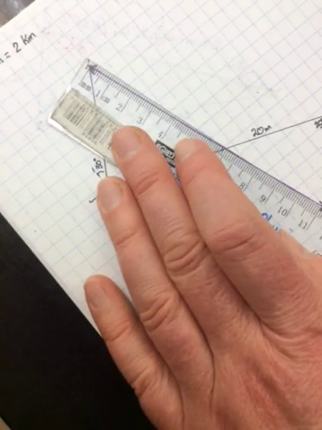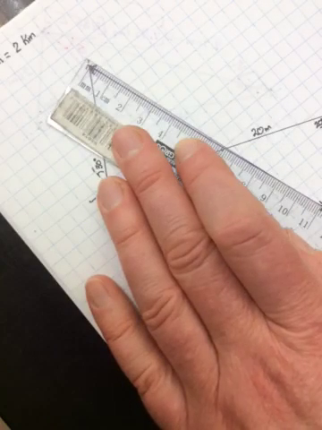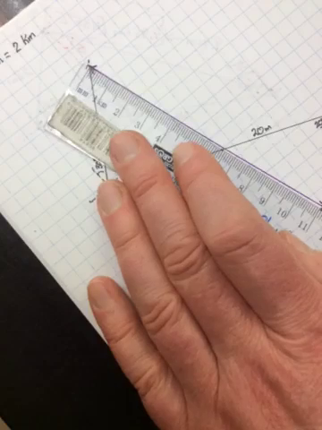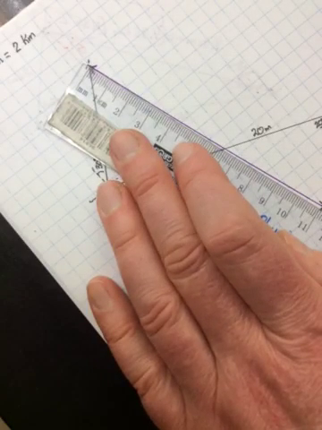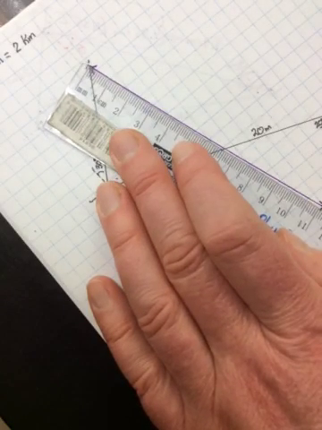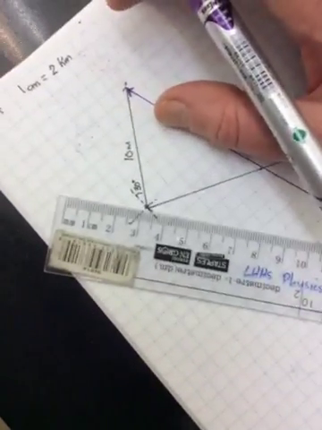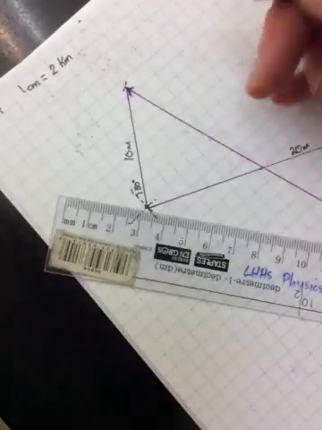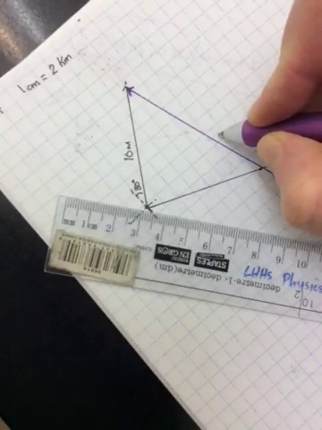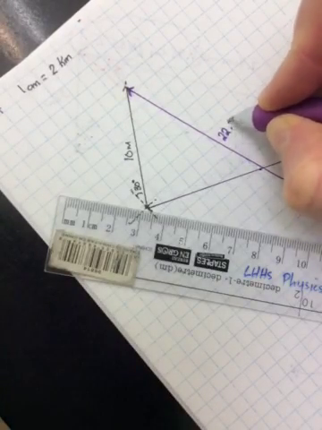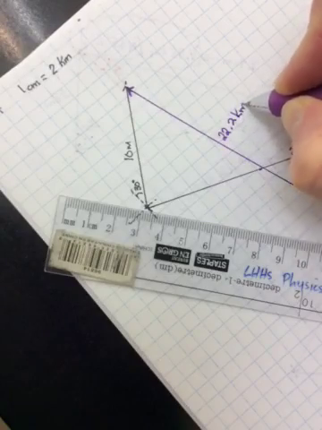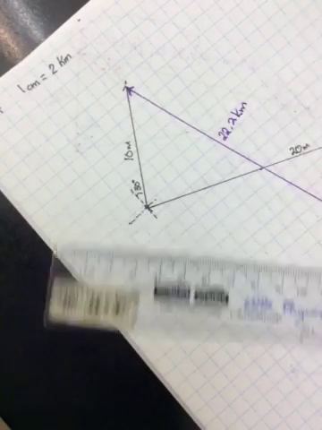And I get its length to be like 11.1. Just going to double check it. Yeah, 11.1 centimeters, but my scale is 1 centimeter equals 2 kilometers. So 11.1 centimeters would be 22.2 kilometers, right? To switch it back to kilometers.